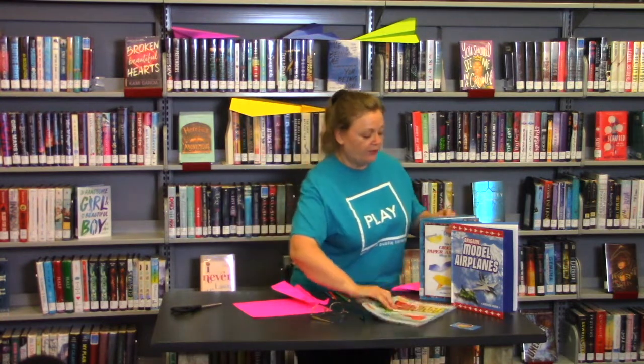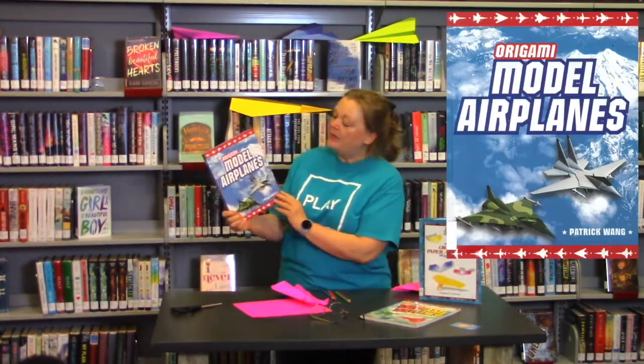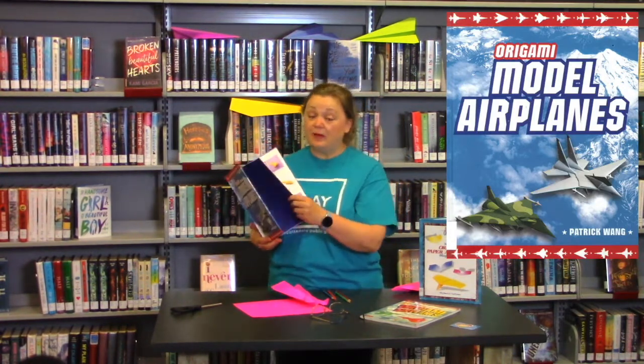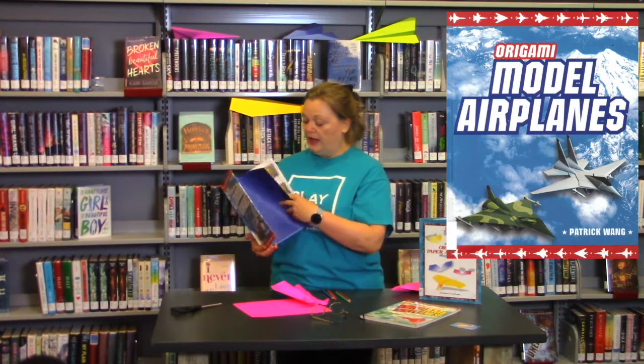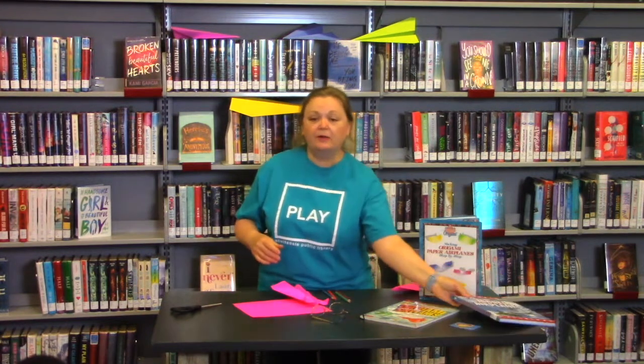And one for advanced origami skills, Origami Model Airplanes. Now these are really cool. They look like replicas of actual airplanes. They're not meant to fly, but they look really cool. So you can try those as well.